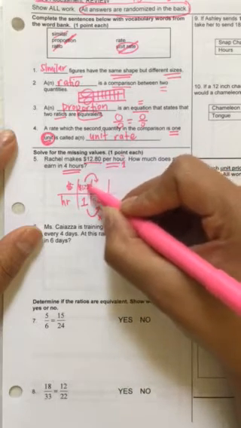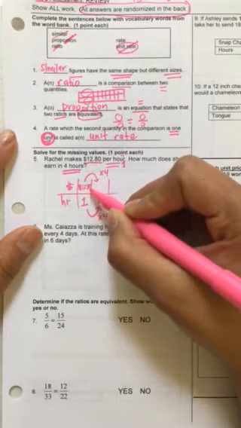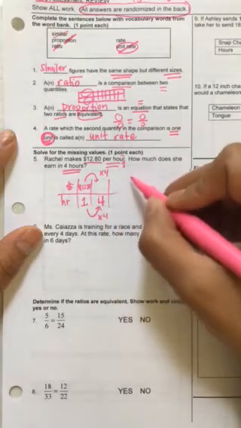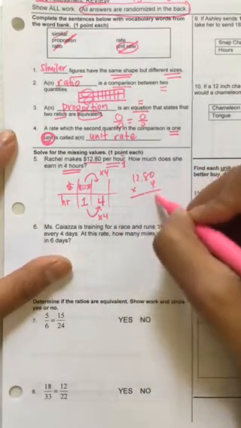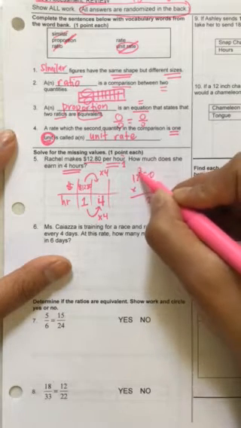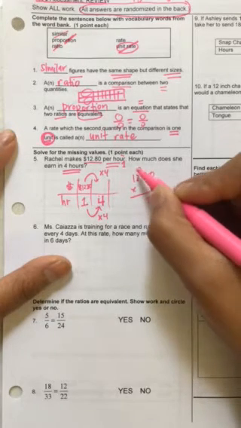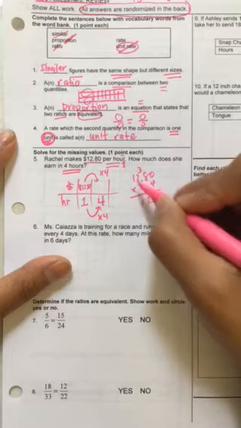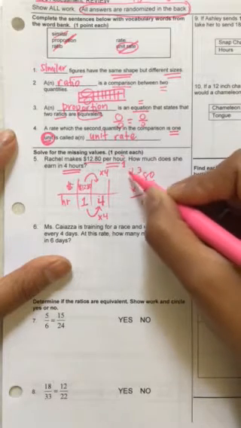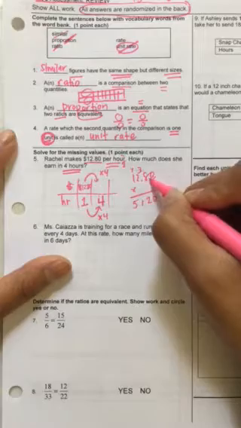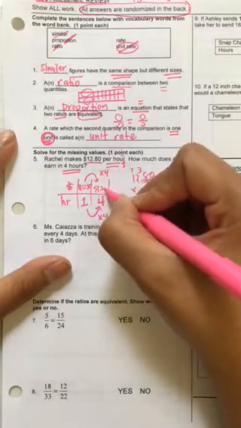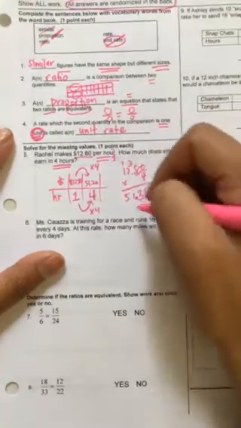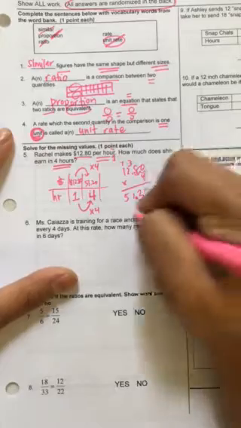So you can do 12.80 times 4. So $12.80 times 4, 2 times 4 is 8, 4 times 8 is 32, 9, 10, 11. That's 4 times 1 plus 1, 5. 2 decimals over. That's 51.20. That means that's how much she would make in 4 hours. So $51.20.